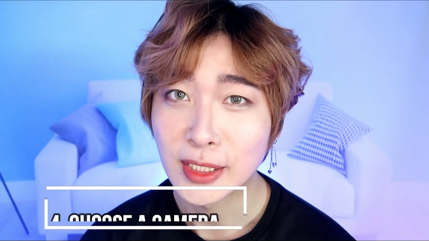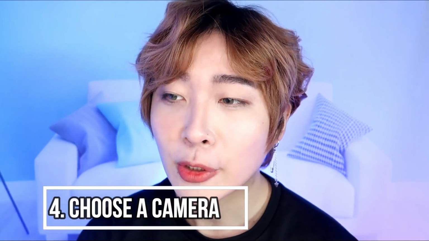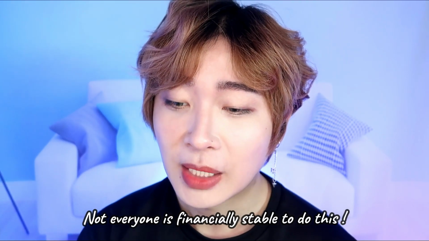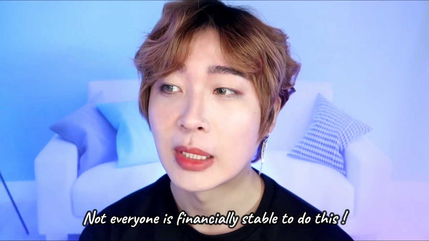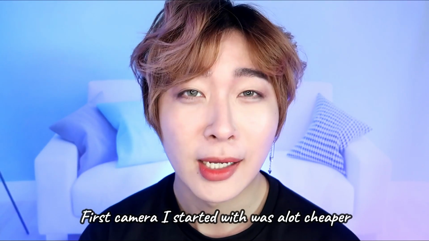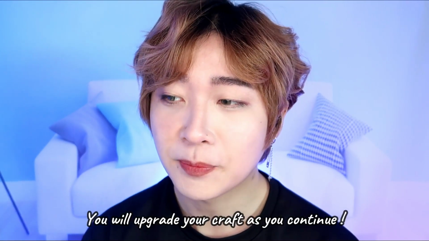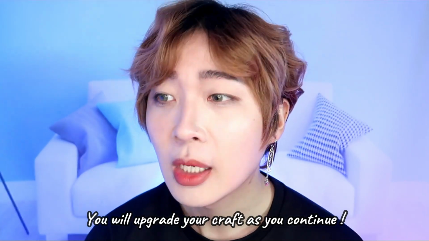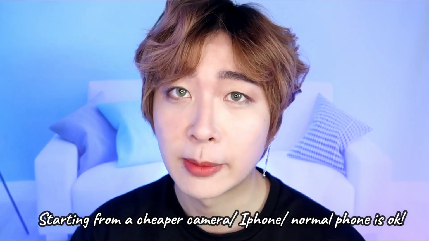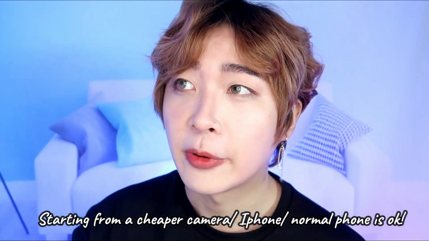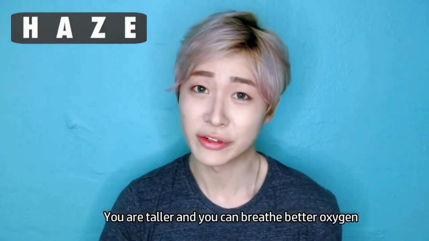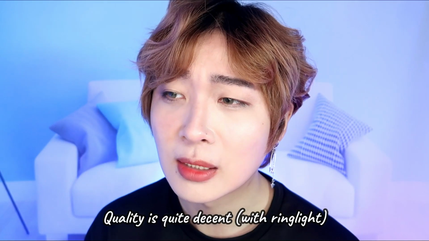So the next step is using a good camera. I know that you guys may not have the finance to start off with a good camera, and that can be really frustrating because when I first started out, I just used a really cheap camera, maybe like $100 to $200. Actually, you will upgrade your craft as you continue. So starting with a slightly cheaper camera is fine. As you can see from my previous videos, I was using this Sony, I can't remember what, and it was only like $100. Actually the quality is decent.